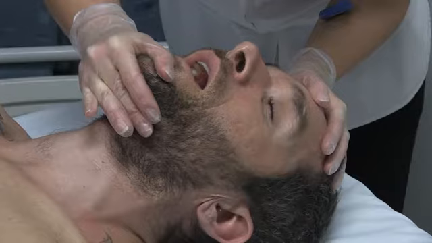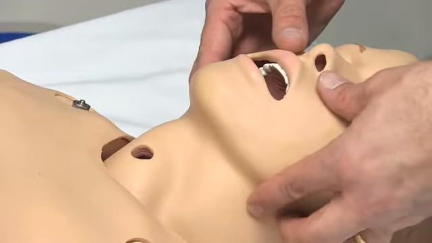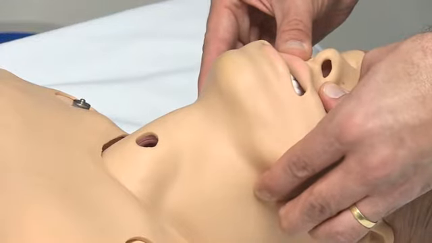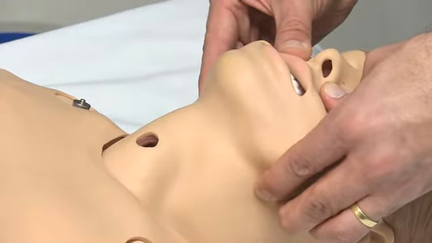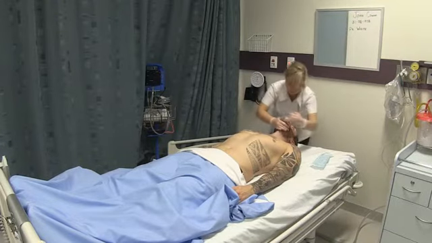A jaw thrust maneuver may be used by health professionals by grasping the angles of the patient's lower jaw and lifting with both hands, displacing the mandible forwards. If readily available, now insert an oral airway.